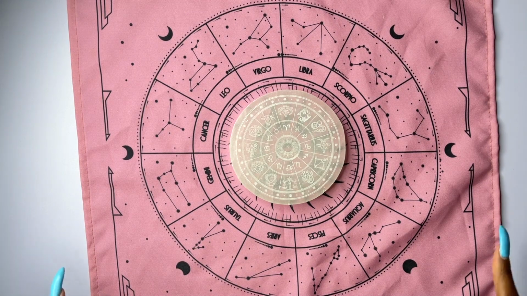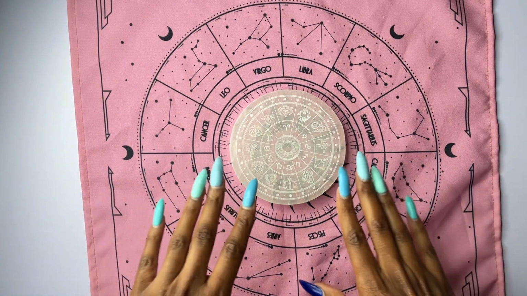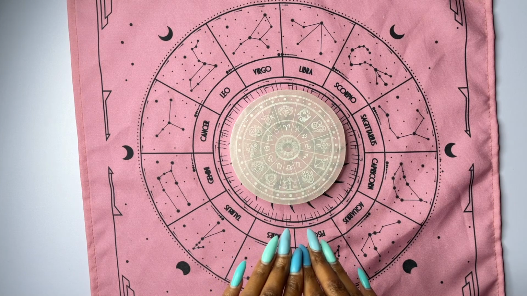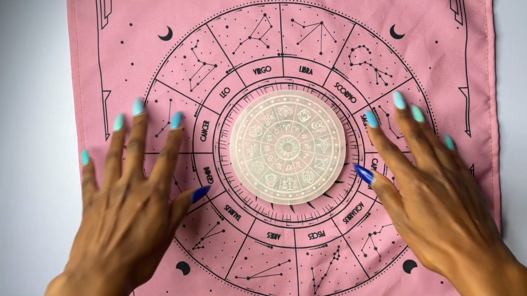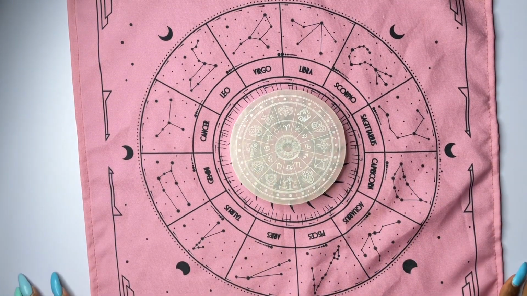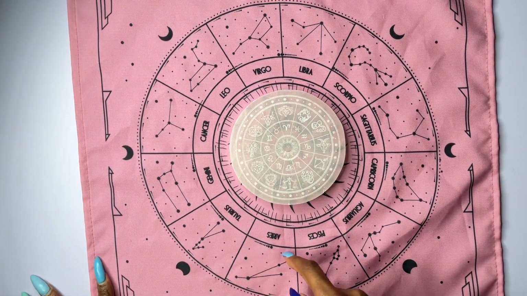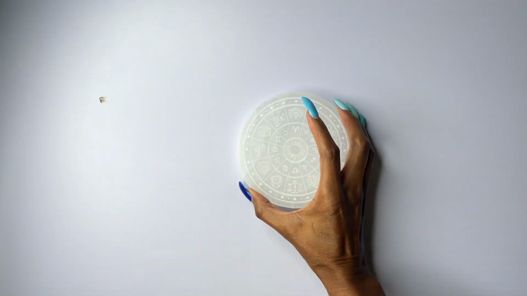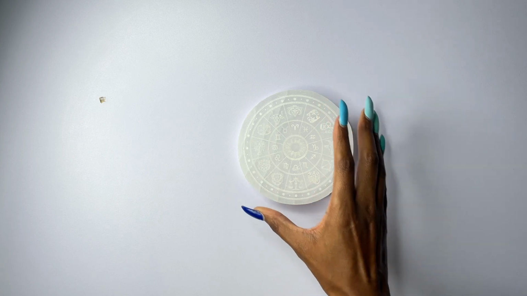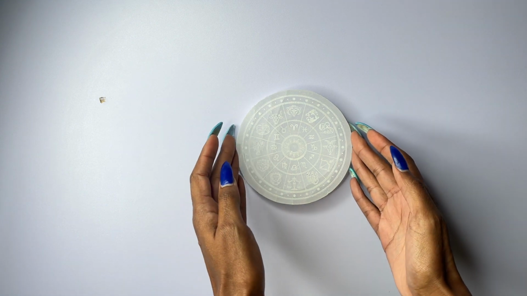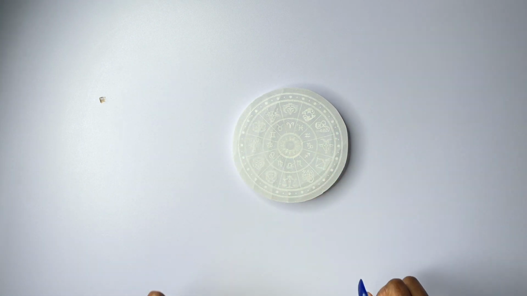Secondly, the zodiac wheel goes counterclockwise. I wanted to use this beautiful tapestry here, but it is incorrect. It's going clockwise, and so we are not going to use that. We are actually going to use this selenite plate. I have some other stuff, but it's not going to be here in time. So until then, this is what we're going to use.